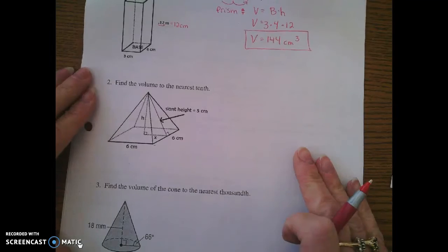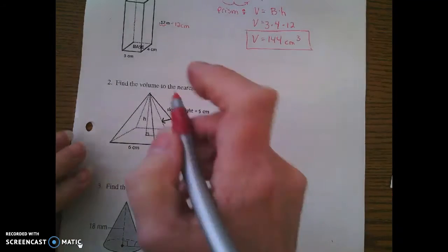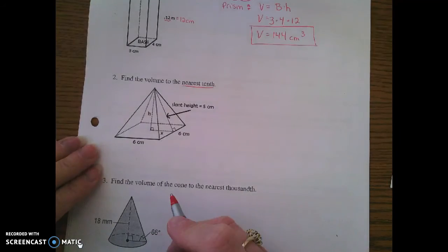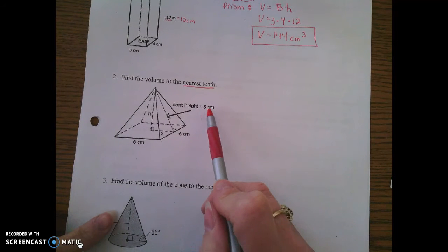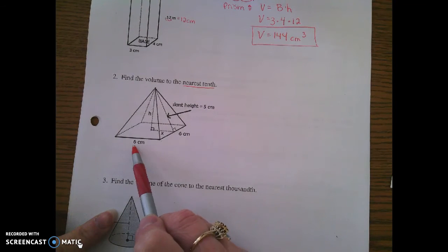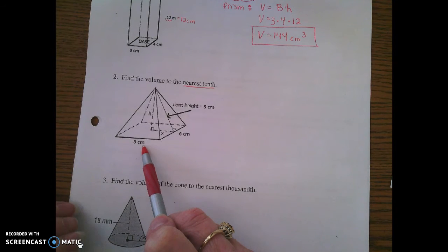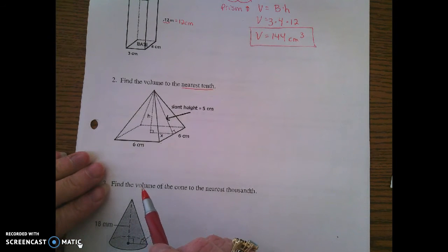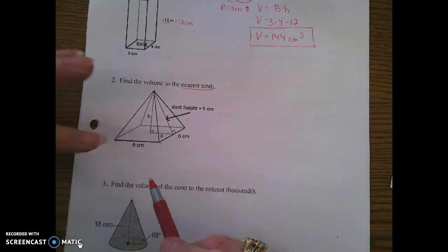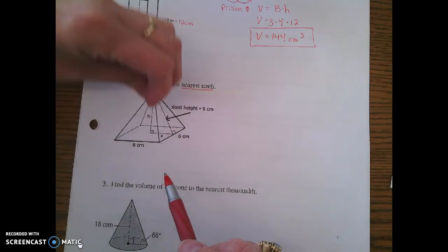All right, let's check out number 2. Find the volume to the nearest tenth. All right, at the end, we're going to have to round. First of all, I'm going to check my units. Centimeters, centimeters, centimeters. All right, I don't have to do conversions. Next, I need to identify my shape. This is a pyramid. It comes to a point.